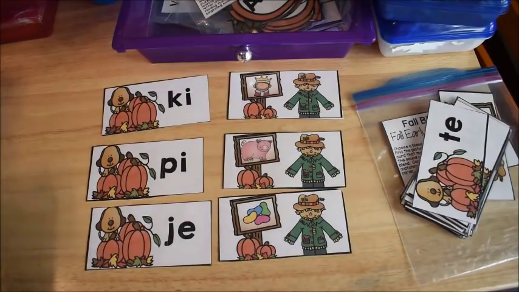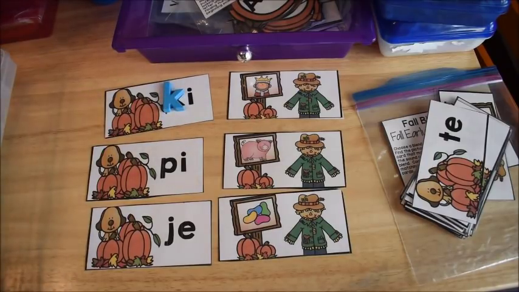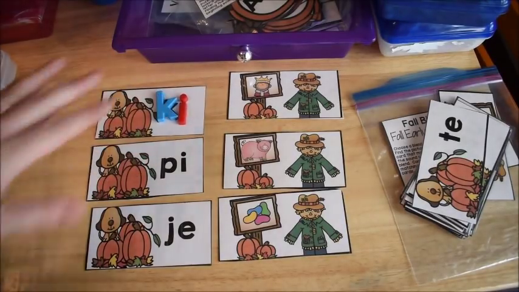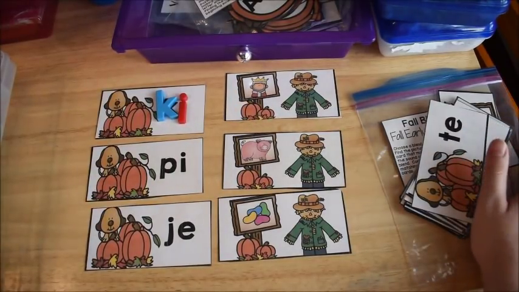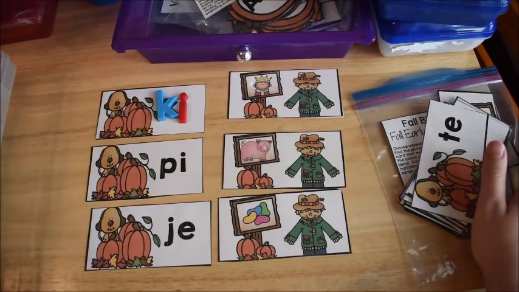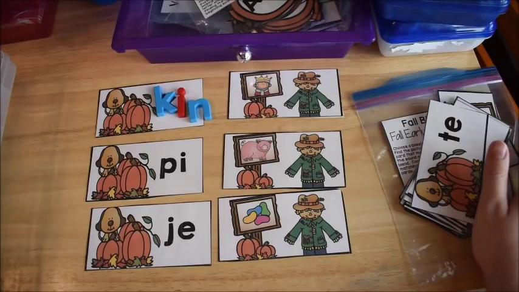And then another way to extend the activity is to have them use their letters and make the blend with their letters. And then after they make the blend, if you want, you can extend it further by making the rest of the sounds. So ka, i for king, and then you can help them make the rest of the word.